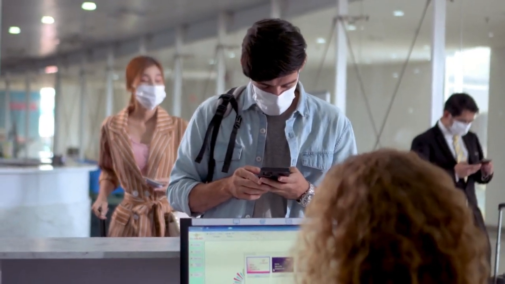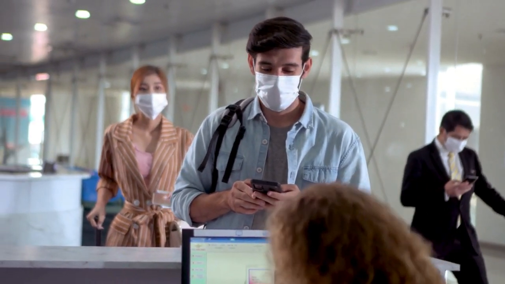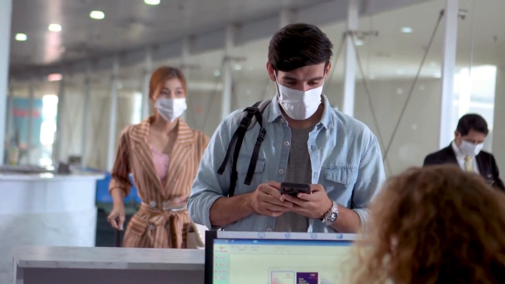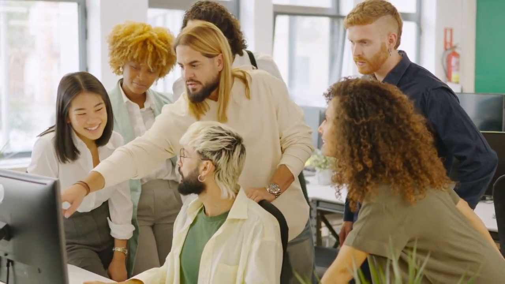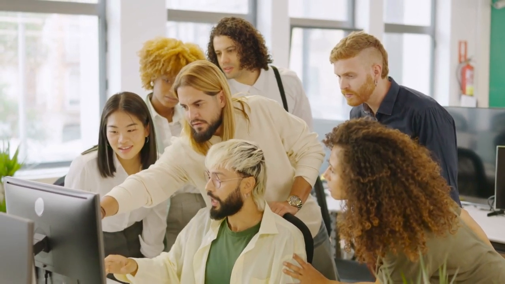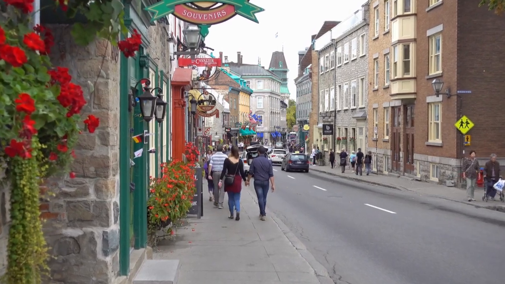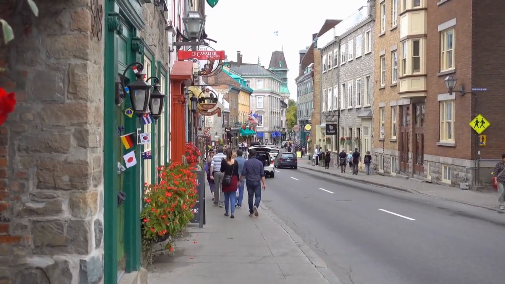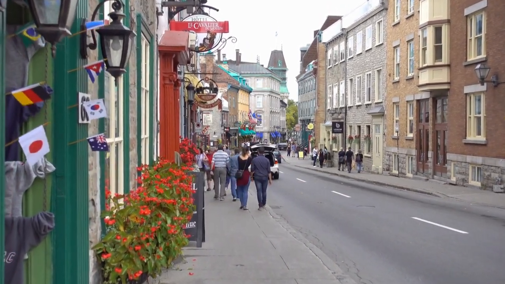The International Mobility Program includes several categories like intra-company transfers, work permits under trade agreements like CUSMA, CETA, and GATS, charitable or religious work permits, and reciprocal employment agreements.